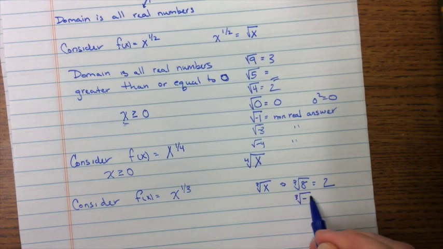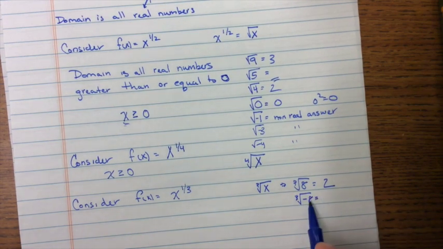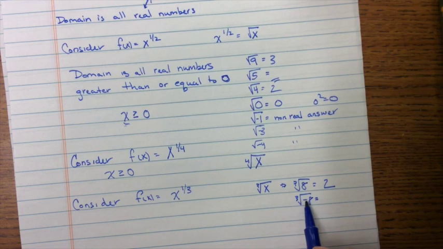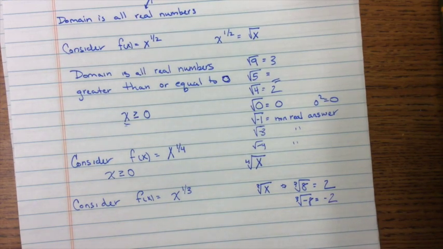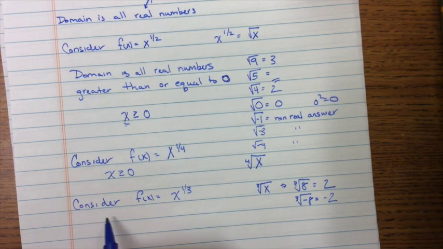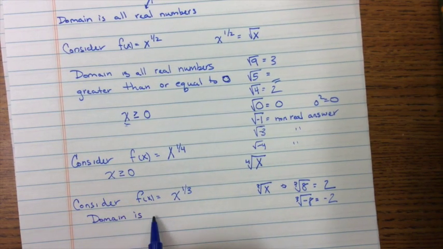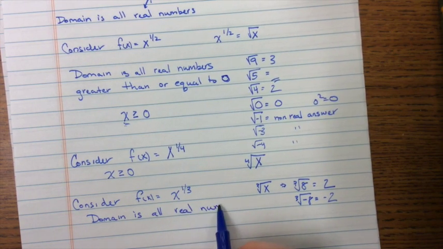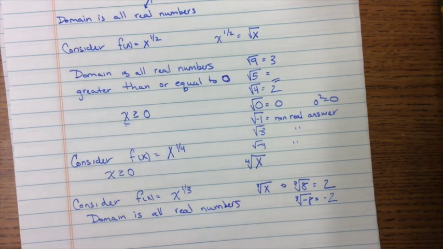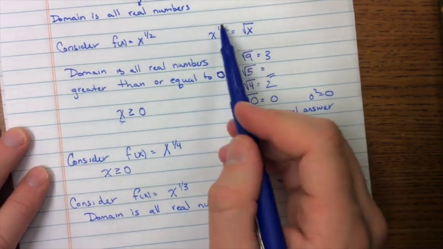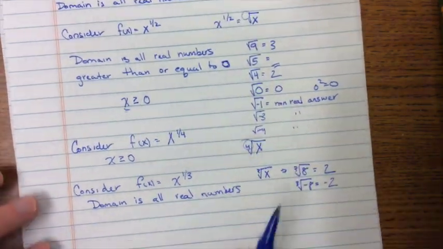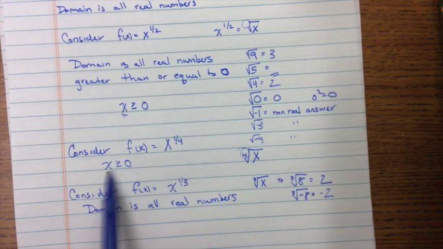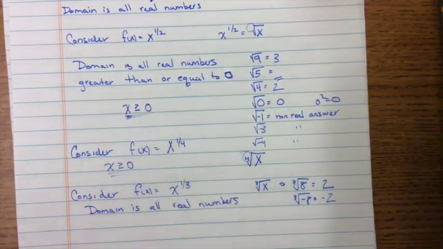The cube root of negative 8, well, negative 2 times negative 2 times negative 2 is negative 8. So this is equal to negative 2. We do get an answer there. So the domain, in this case, does not need to be restricted. Domain is all real numbers. So again, it's when you have an even index, fourth root, the square root. If you did the sixth root, that's when the domain is going to have to be restricted to x greater than or equal to 0.